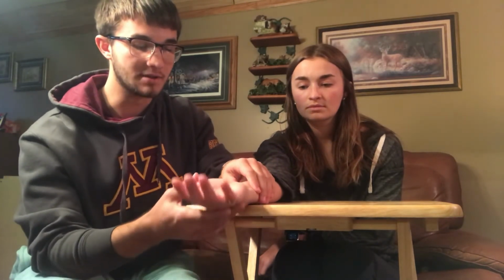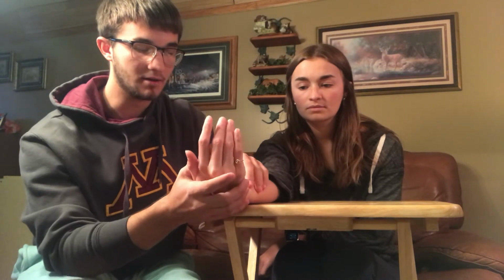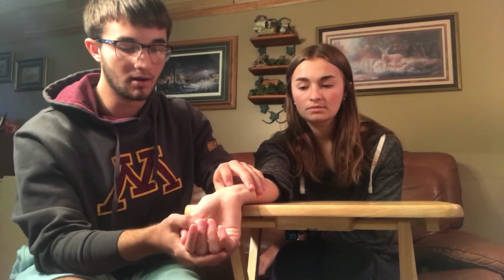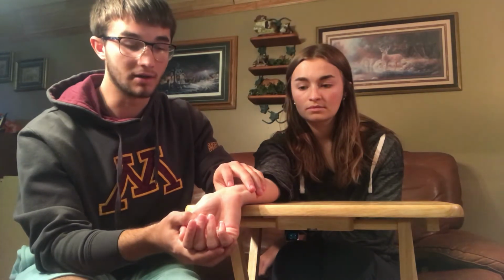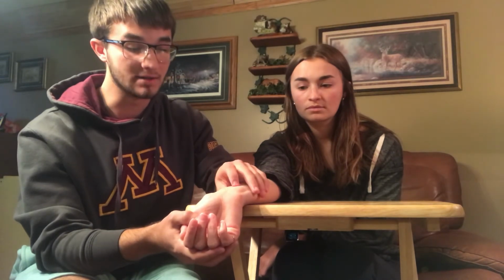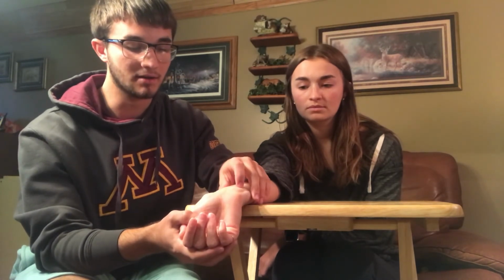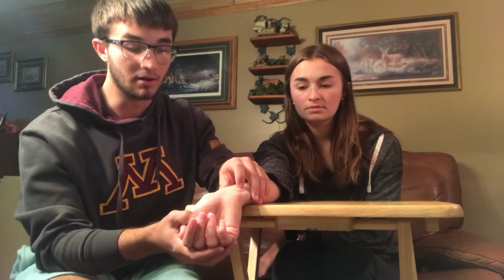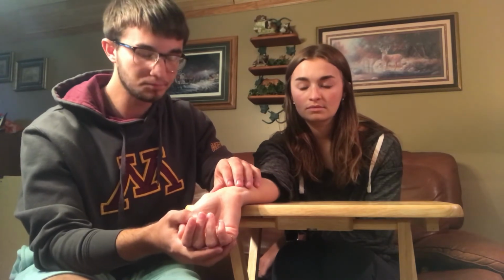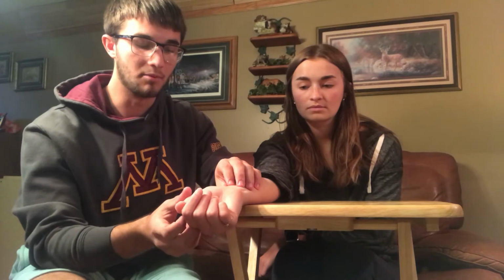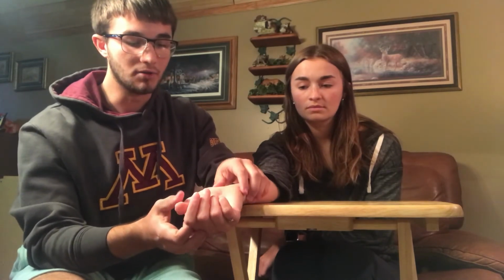If you ask them to flex their hand, you'll get the palmaris longus, flexor carpi radialis, and extensor carpi ulnaris tendons to pop out. And then you can also palpate into the hand.